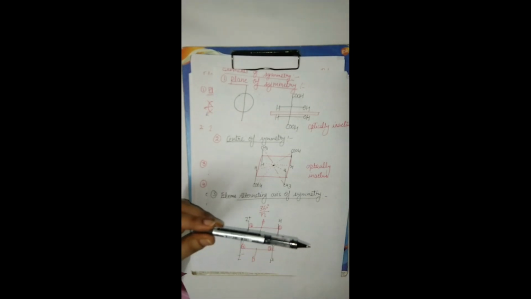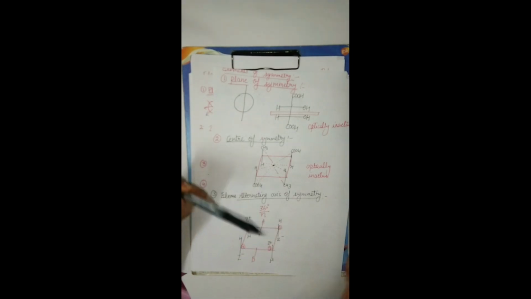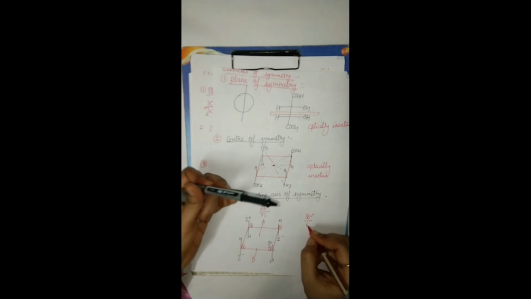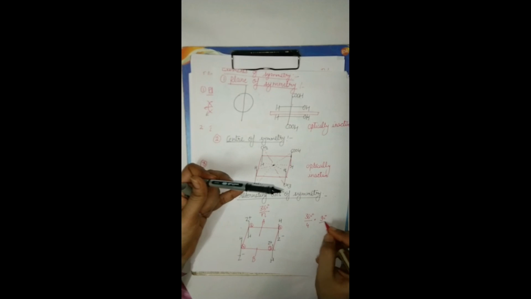And how many folds have you done? They are four-fold. It means 360 degrees, and you have done four folds, so you get 90 degrees. Rotation of the molecule through 90 degrees about an axis which passes through the center of the ring and perpendicular to its plane gives molecule B. The reflection of B gives the original molecule A. The molecule has a four-fold alternating axis of symmetry.